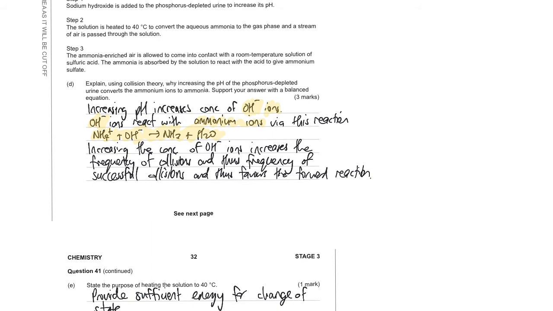And then it does say using collision theory, so I had to put in some collision theory stuff. So increasing the concentration of OH minus ions increases the frequency of collisions, and thus the frequency of successful collisions, and thus makes the reaction go forward or favors the forward reaction.